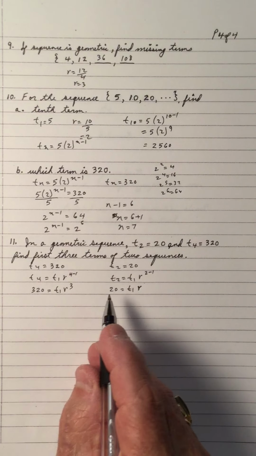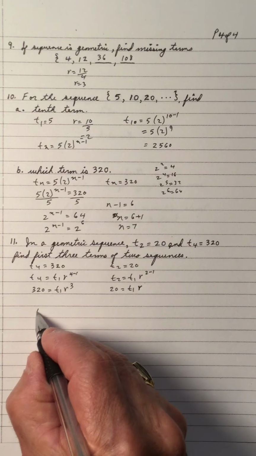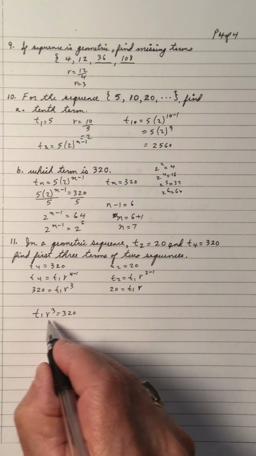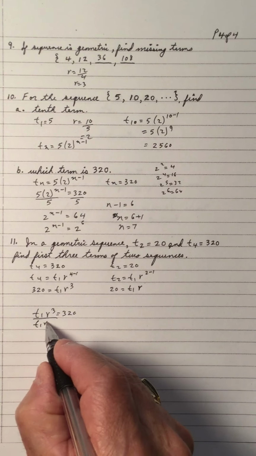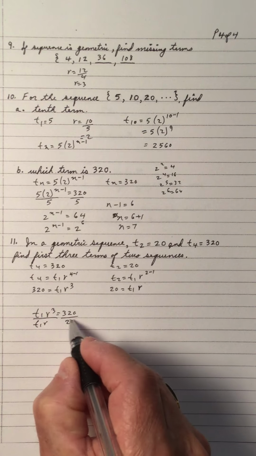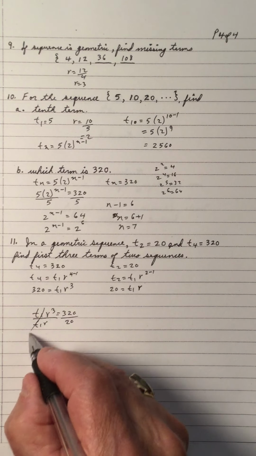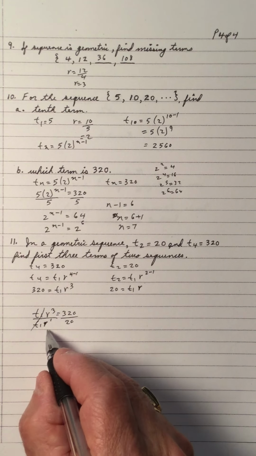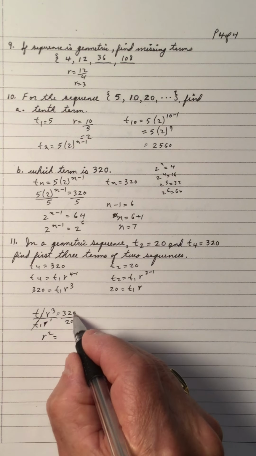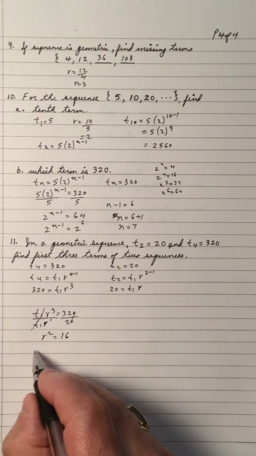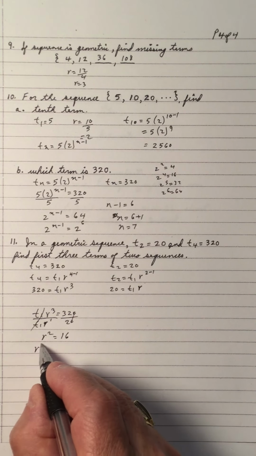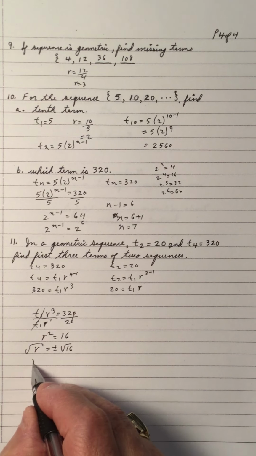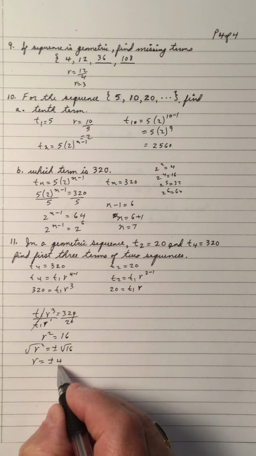Now, they're ratios, so if we divide these, we take T1 R cubed and divide by T1 R. Notice they cancel out, and when we divide exponents, 3 minus 1 is 2, and we get 16. So R squared equals 16, so R is plus or minus the square root of 16. So R is plus or minus 4.